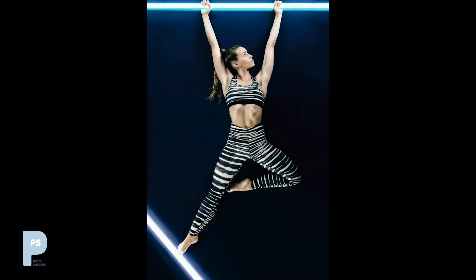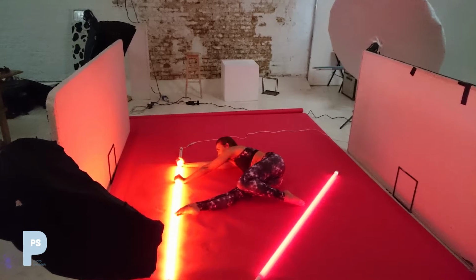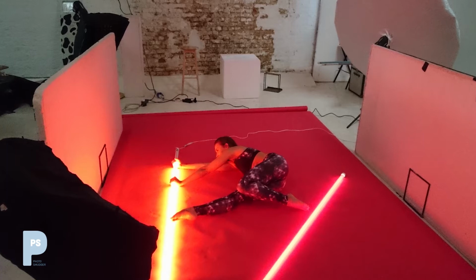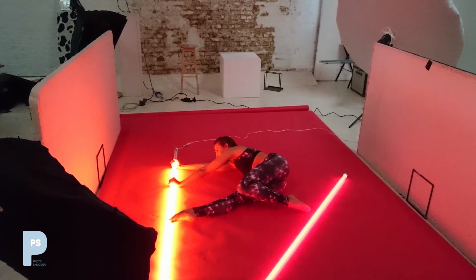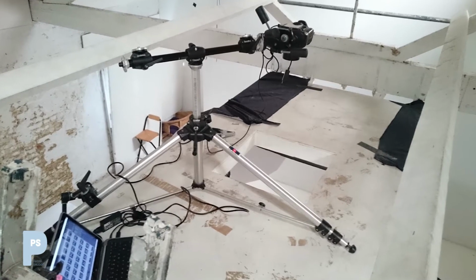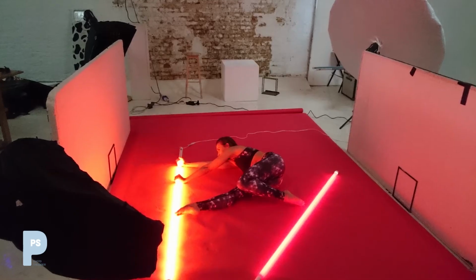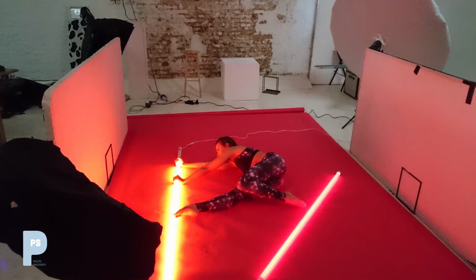Here's an image I shot of yoga teacher and fitness guru Kat hanging from some fluorescent tubes. Now this image looks quite simple, but of course we know we need to look quite closely. First off, I'm playing tricks on you. She's not actually hanging from those fluorescent tubes. That would of course be impossible. She's lying on her side and I'm on a gantry overhead shooting straight down onto her. Now ignore the red background on this shot, it's from later in the day, but it gives you an idea of how I shot it.